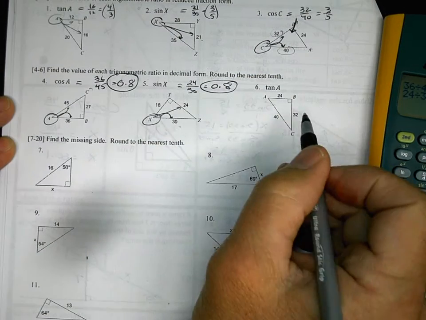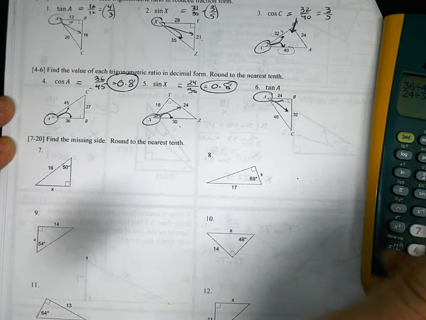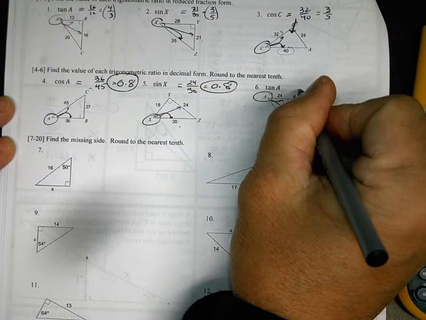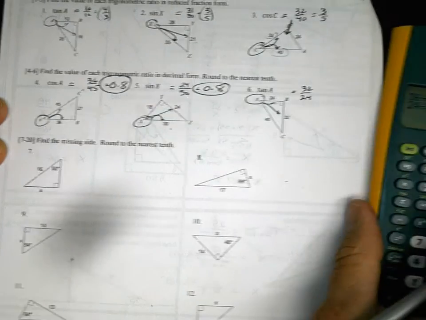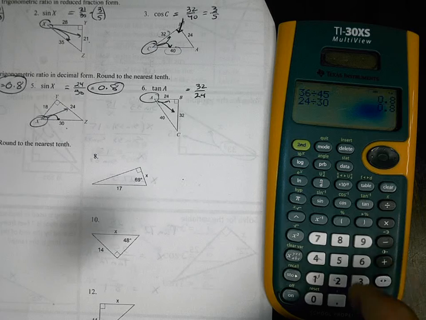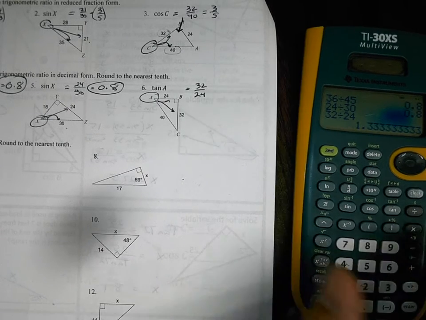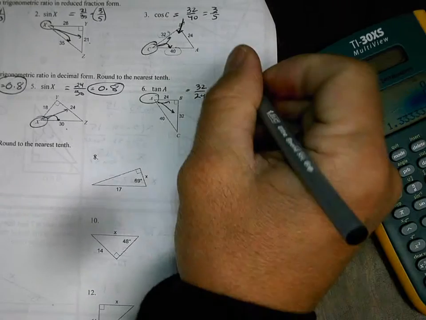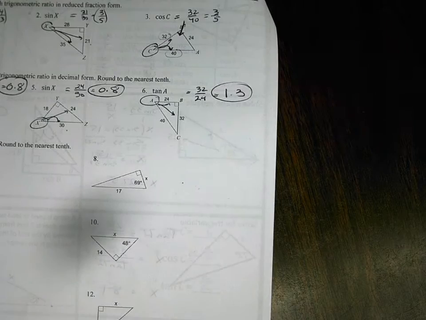And finally, the tangent of A. Tangent is opposite over adjacent, so that is 32 over 24, which is 32 divided by 24, 1.33, rounded to the nearest tenth, 1.3. Questions on 4, 5, or 6?